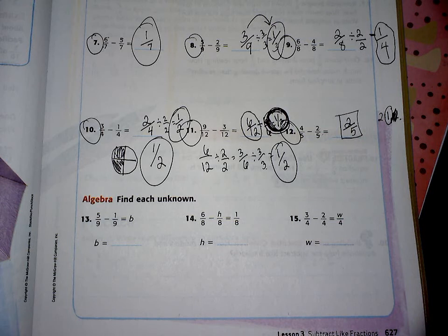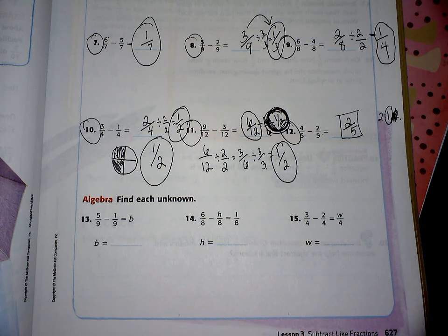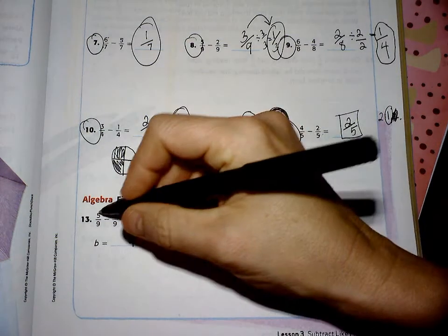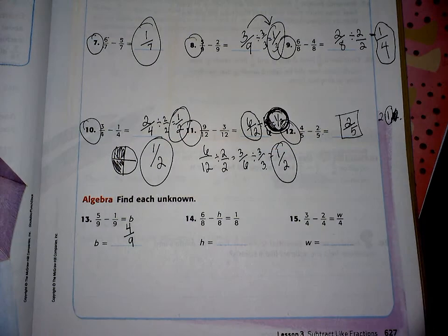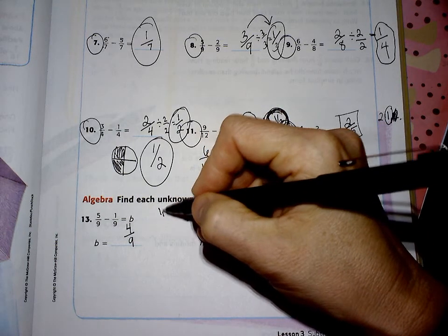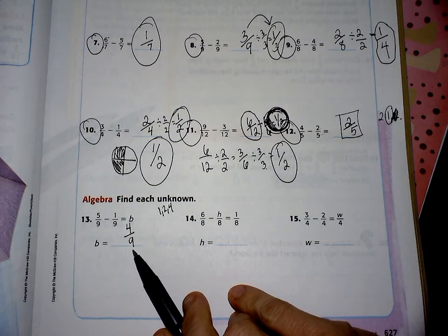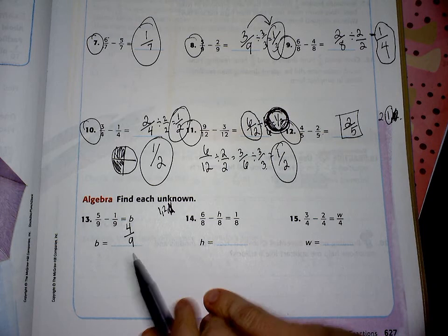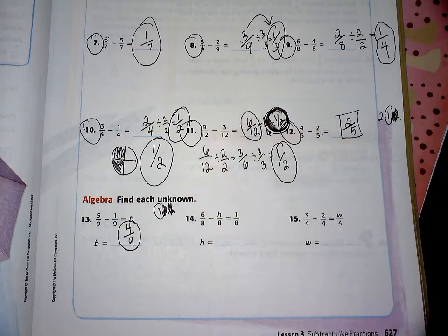Okay, let's do the algebra, you guys. 5/9 minus 1/9 equals what? So we know the denominator is going to be a 9th. 5 minus 1 is 4. Now, can we simplify that at all? Well, the factors of 4 are 1, 2, and 4. Can I divide 9 by 4 evenly? No. Can I divide 9 by 2 evenly? No. So I only have the factor of 1 left, so 4/9 is my final answer.